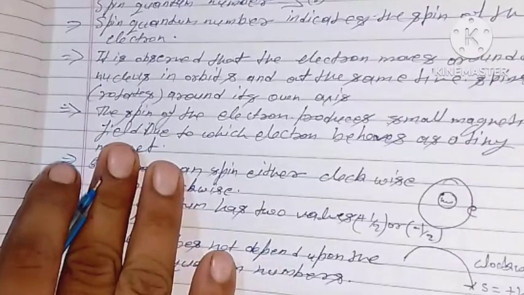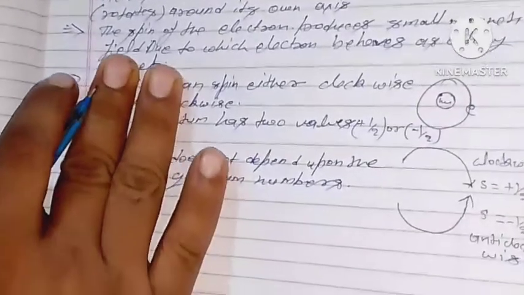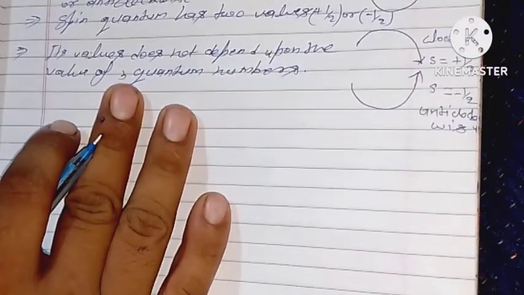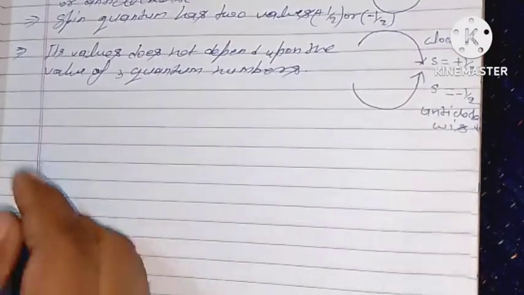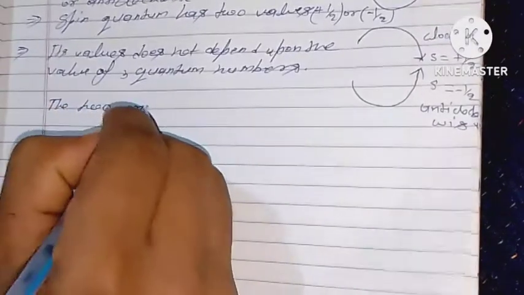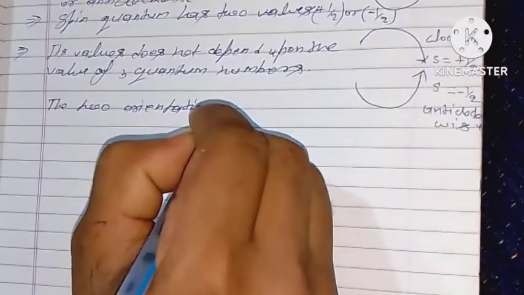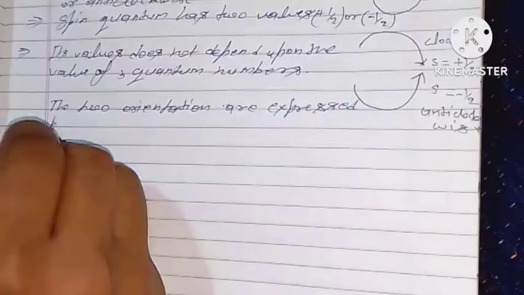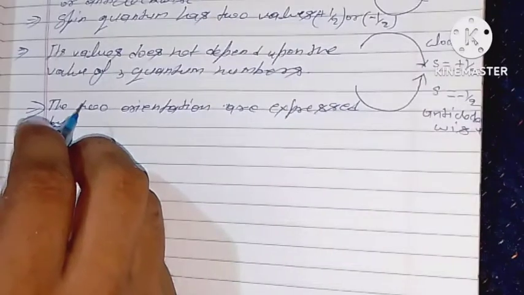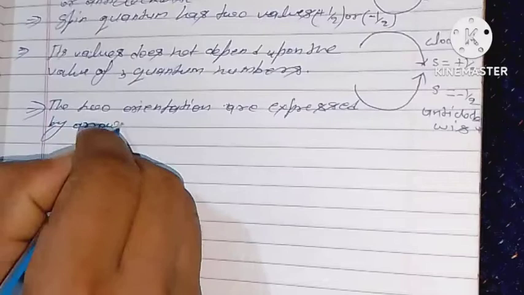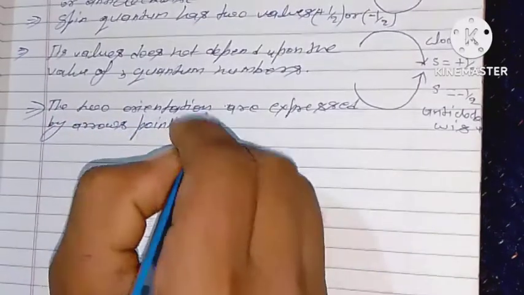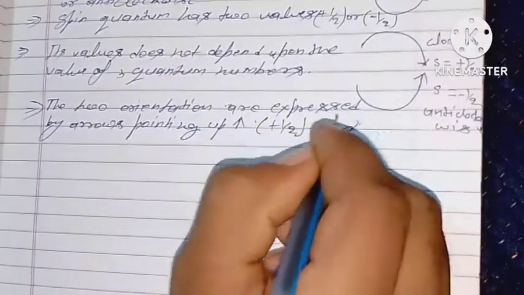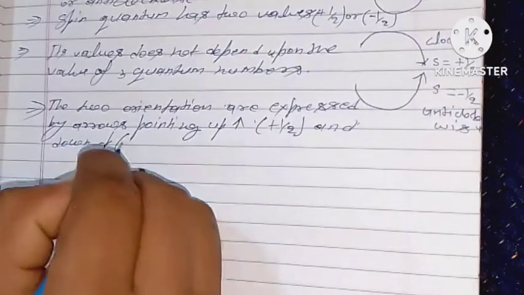The two orientations are expressed by arrows pointing up, that means plus 1/2, and down, that means minus 1/2.